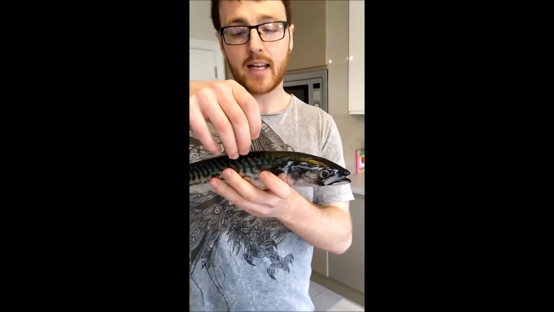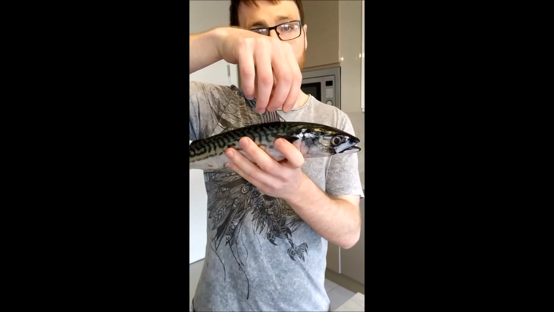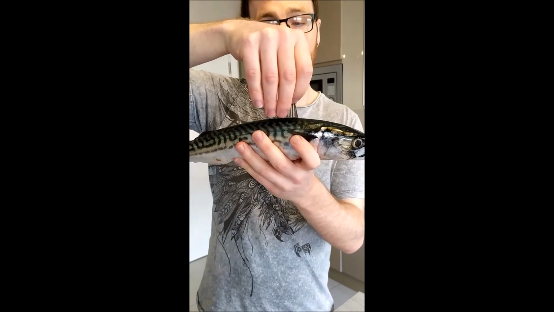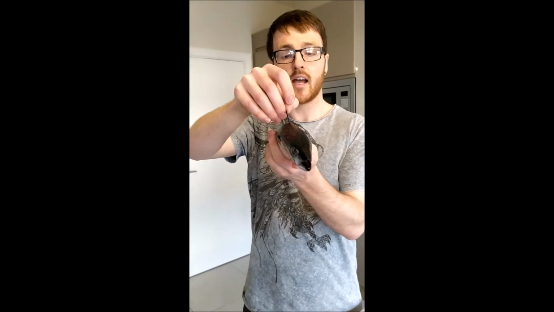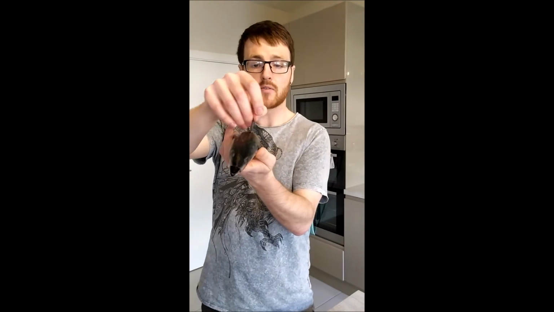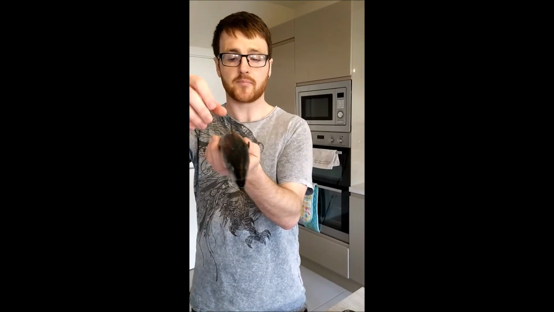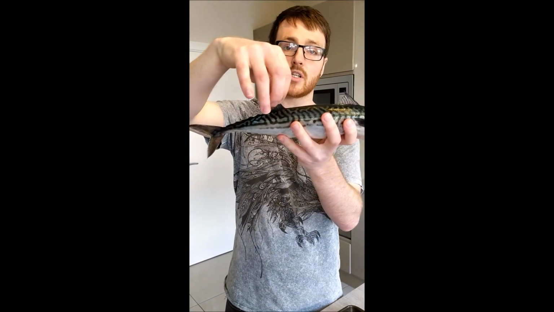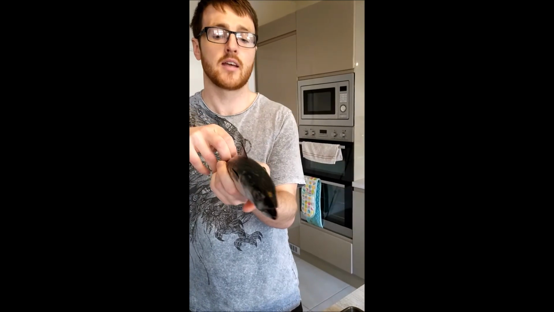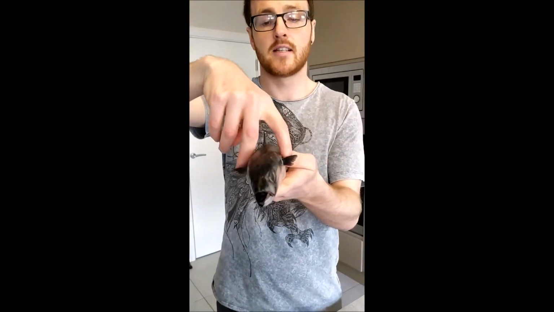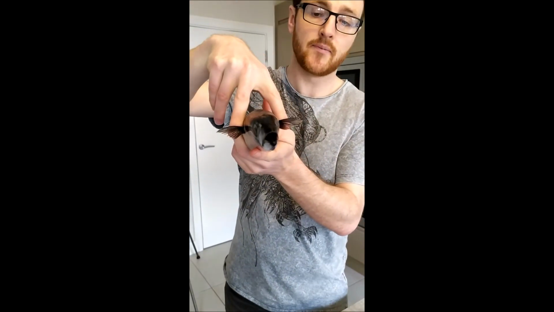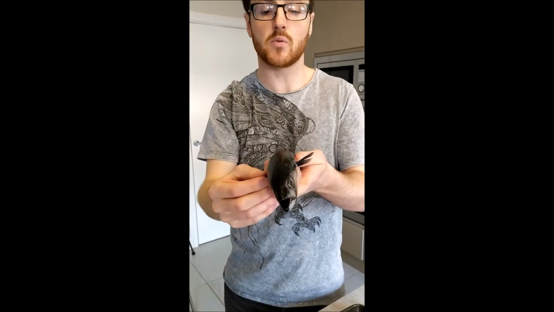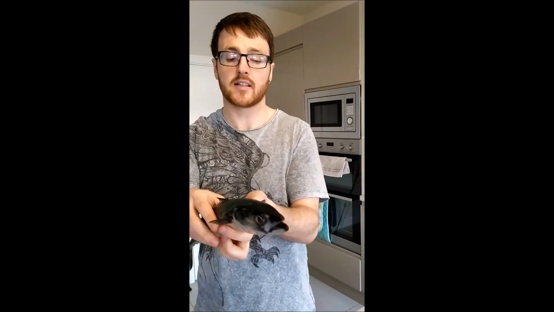So on his back he has a dorsal fin, and the dorsal fin helps him to stay balanced in the water without flopping from side to side. Keeps him nice and steady. And he has a soft dorsal fin at the back here as well, which also helps with that. Then we have the pectoral fins, which are these two here on either side, and they assist with turning left and right, and also stop the fish from rolling over on its side as well. So used for balance, but also for turning left and right.